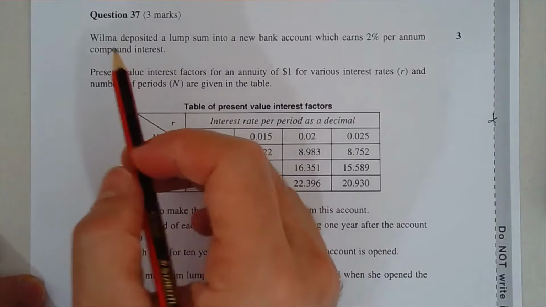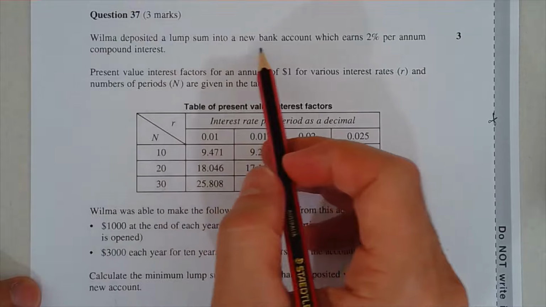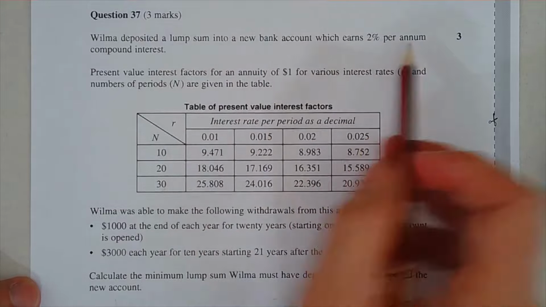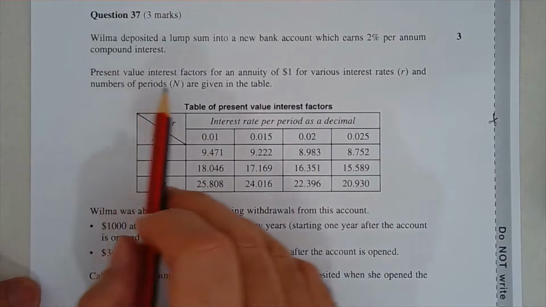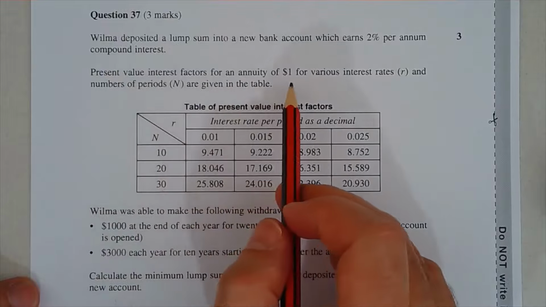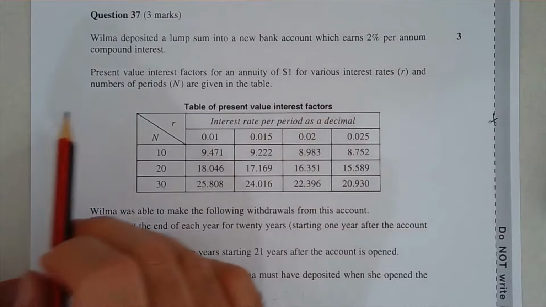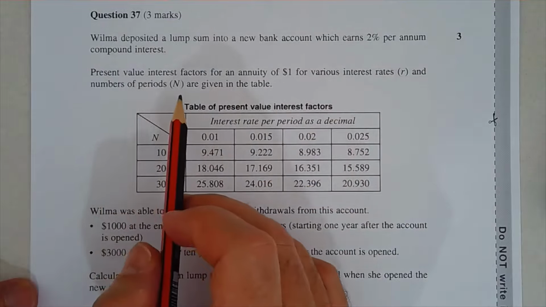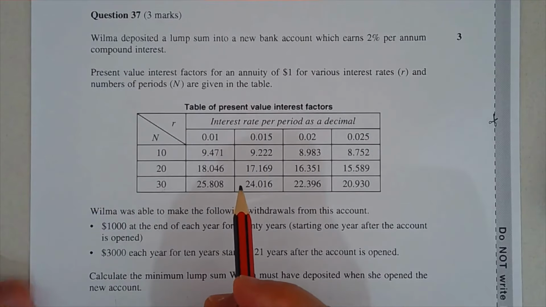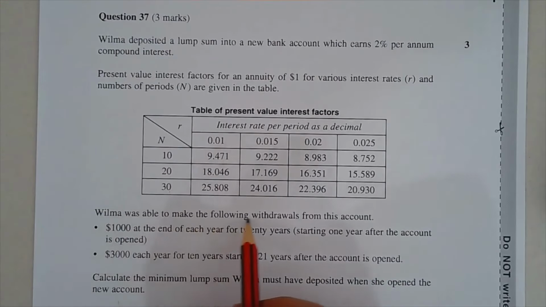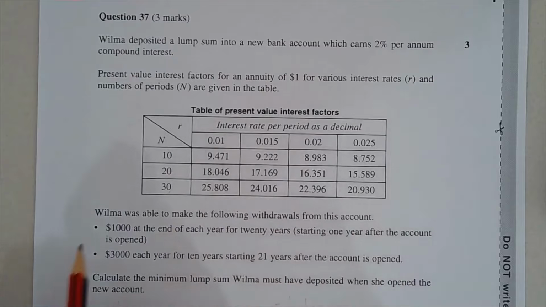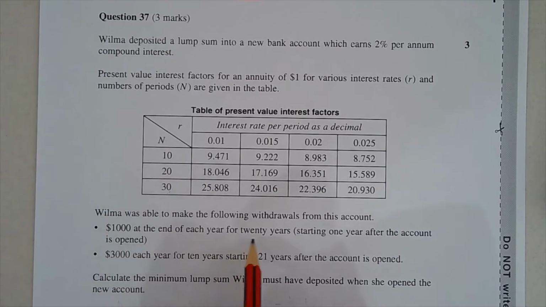Question 37. Wilma deposited a lump sum into a new bank account which earns 2% per annum compound interest. Present value interest factors for an annuity of $1 for various interest rates and numbers of periods n are given in the table. Wilma was able to make the following withdrawals from this account: $1,000 at the end of each year for 20 years, starting 1 year after the account is opened, and $3,000 each year for 10 years, starting 21 years after the account is opened.